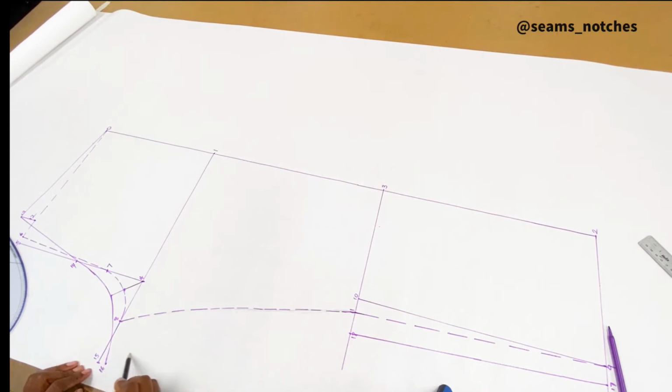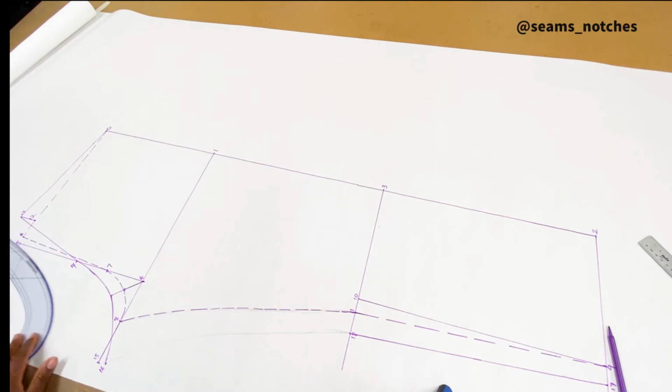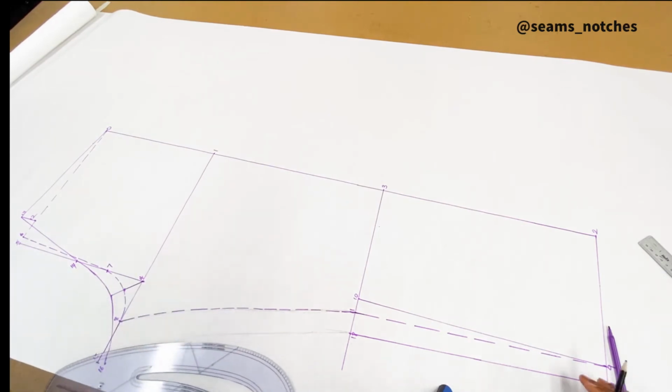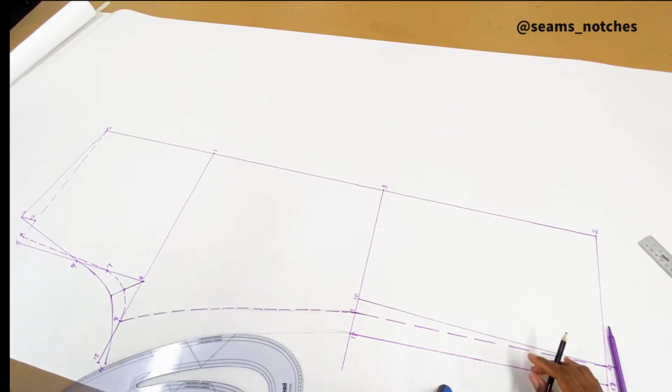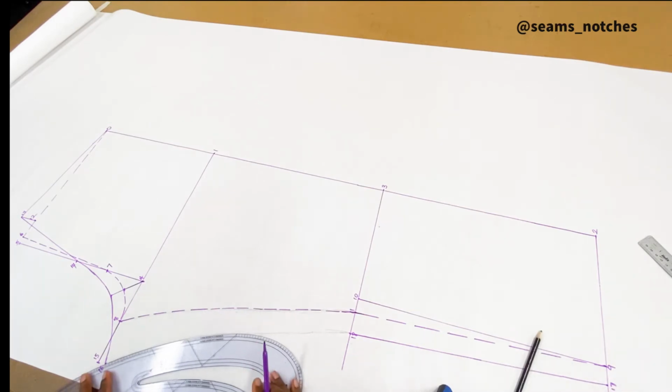But like I said before, we need a curved line from point 16. So once you're okay with that line, you can use your ruler, your pattern master, to draw in a smoother line.